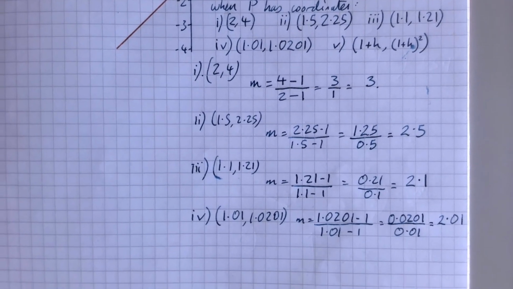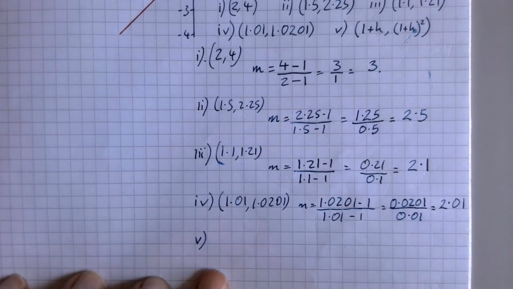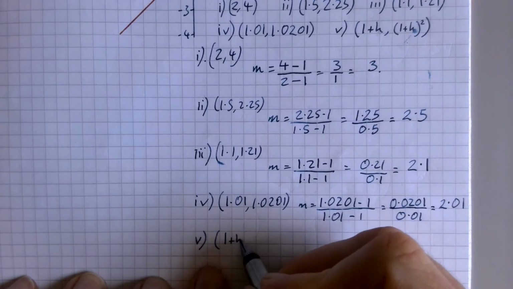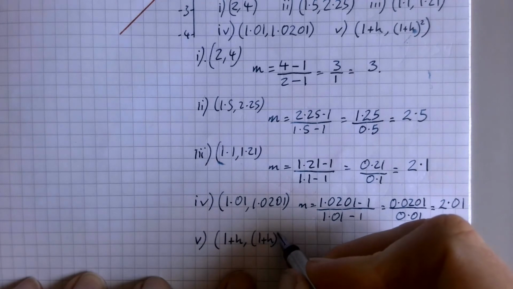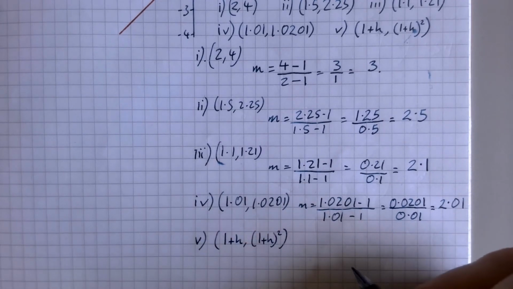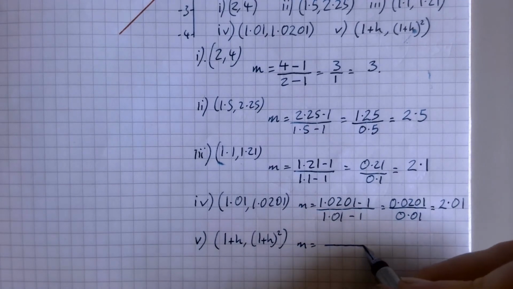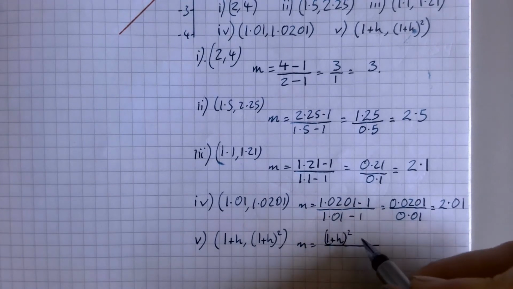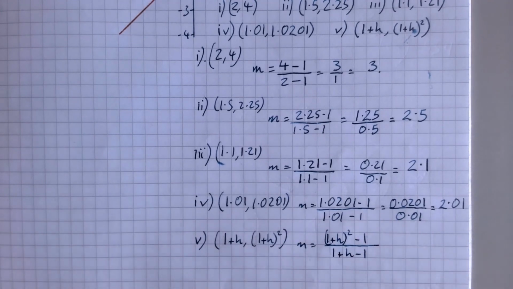And on the last one, where it goes into algebra, and we're saying, right, we can consider any value at all. 1 plus h is my x value, and 1 plus h squared is my y value. So that would give me on the top 1 plus h squared take 1 and 1 plus h take 1.